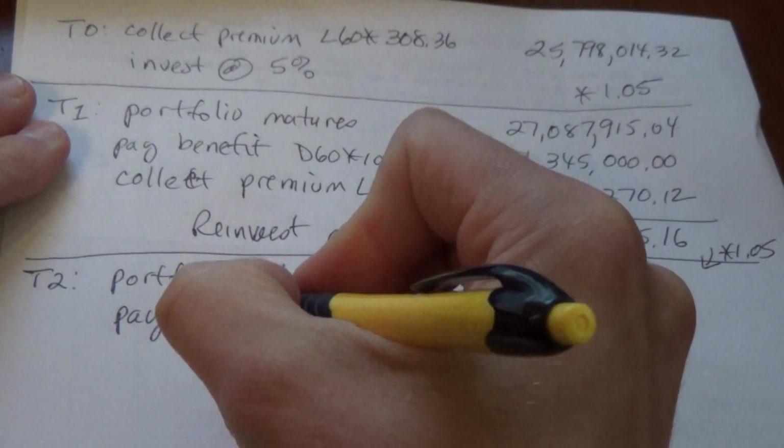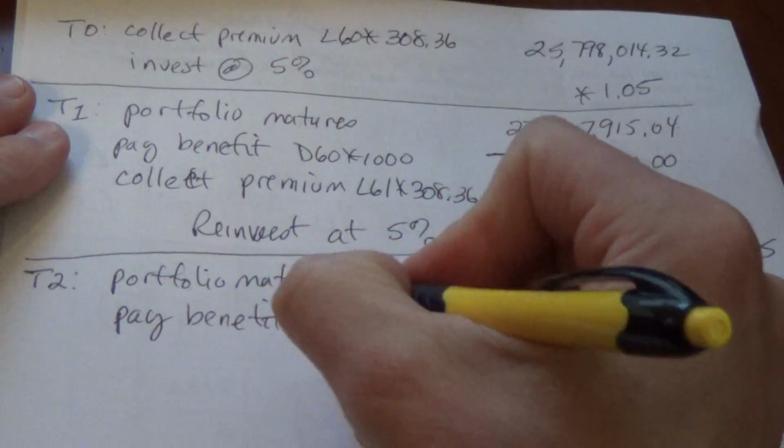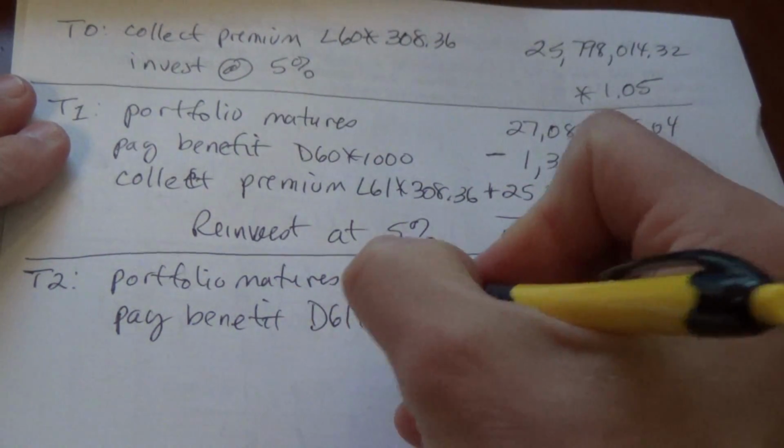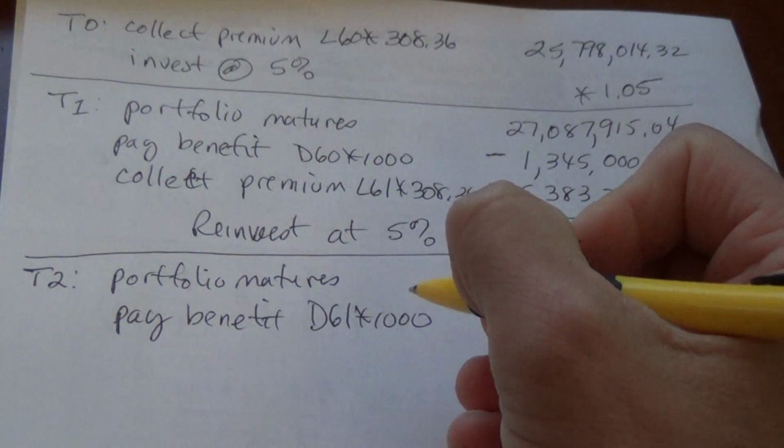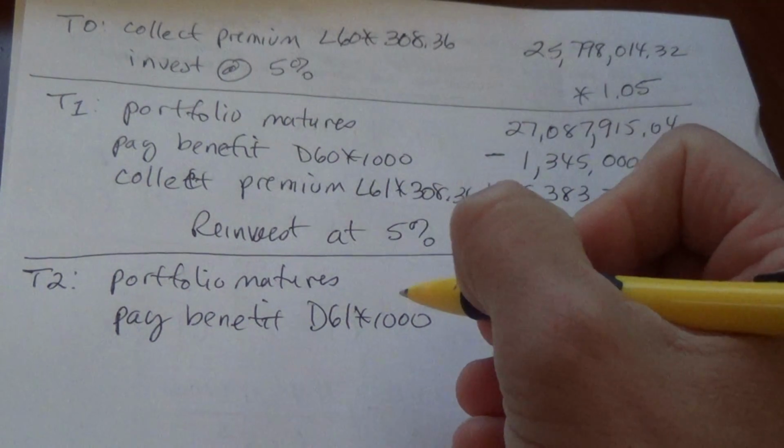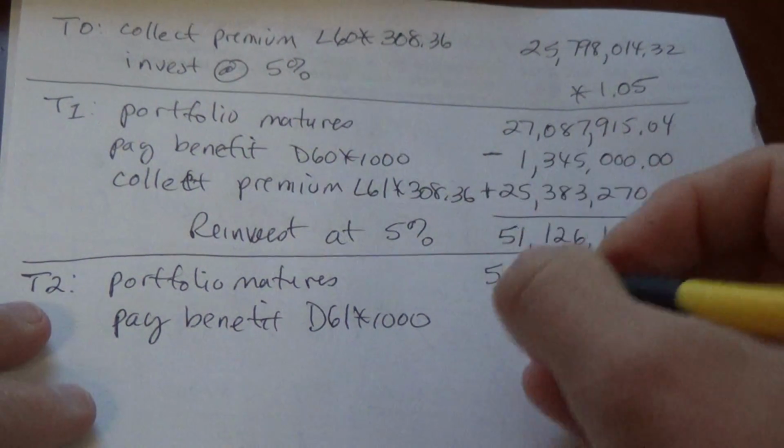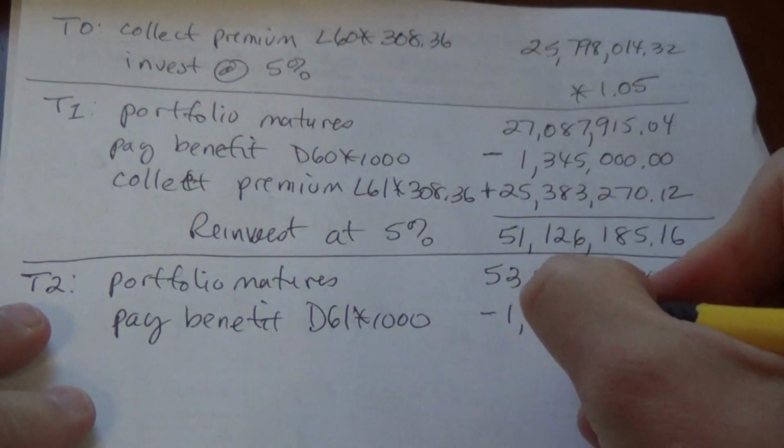We'll pay a death benefit, but this time we're going to pay it to our D61s. Remember that D61, there was 1444 of those. Each of them will get $1,000, so we'll pay out 1,444,000.